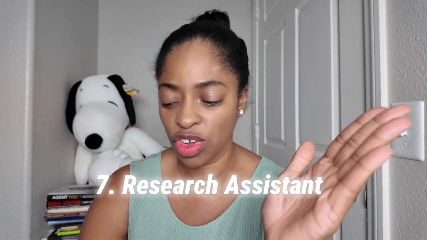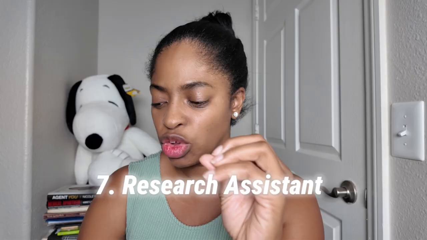Number 7, research assistant. So instead of 20 open tabs, get a digest of the top insights. So ChatGPT actually has a research assistant mode that it can go into, and it will go through and research any topic that you give it. So you don't have to continuously search on Google.